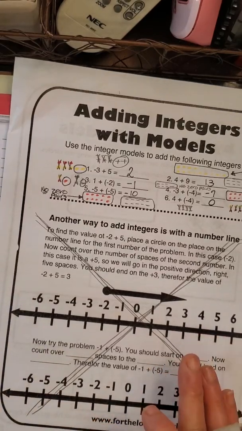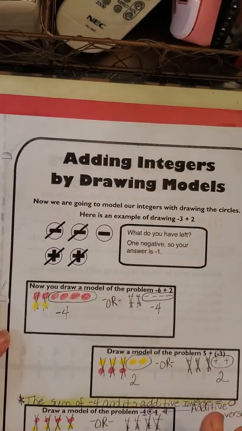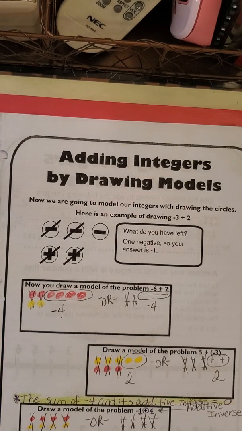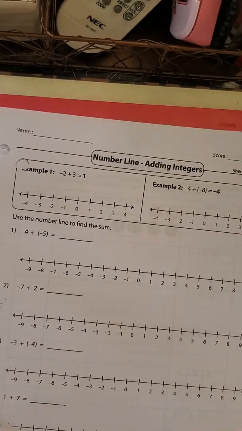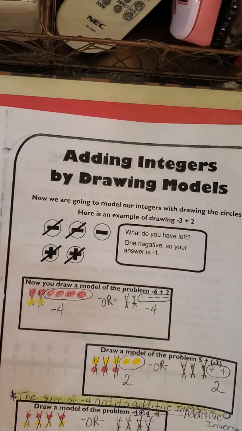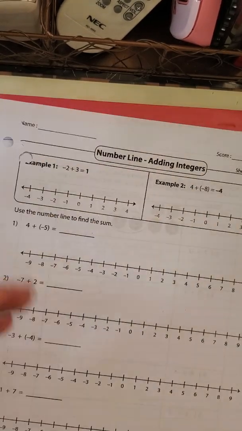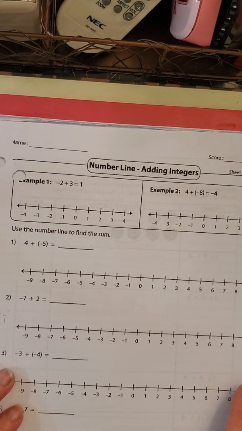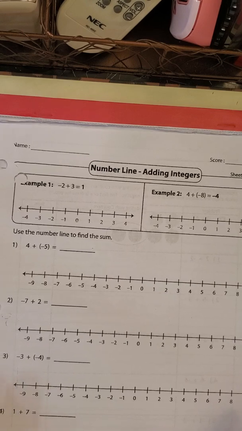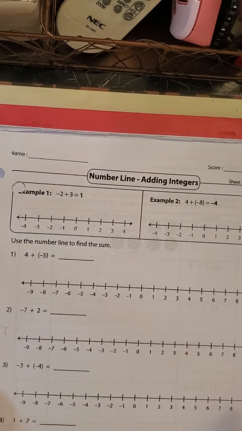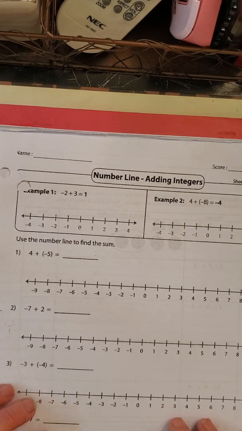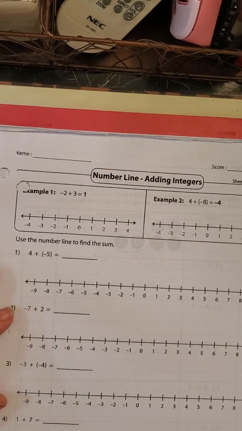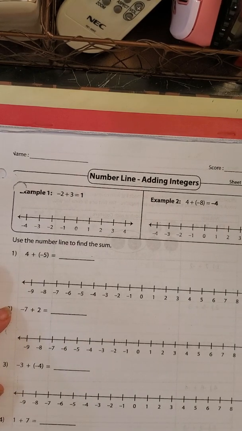So we have this one done. I need you to take this paper, give it to Mr. Turner, and when you do that, he is going to give you this paper. So pause your video and go show this to Mr. Turner, and when you have this ready to show him, pick up this one. And now that you have number line adding integers, you will go to the next video and we will do this.